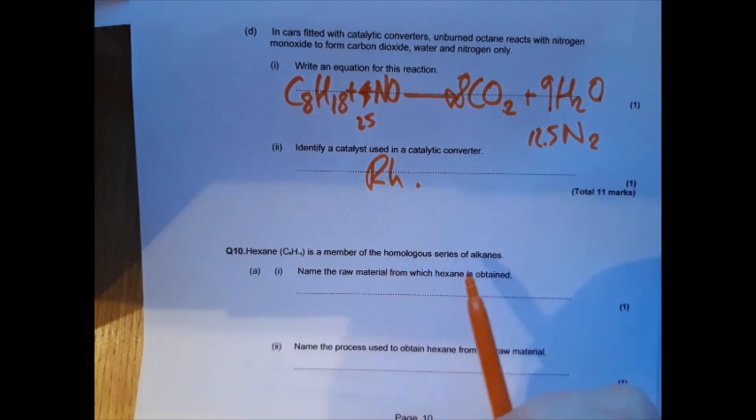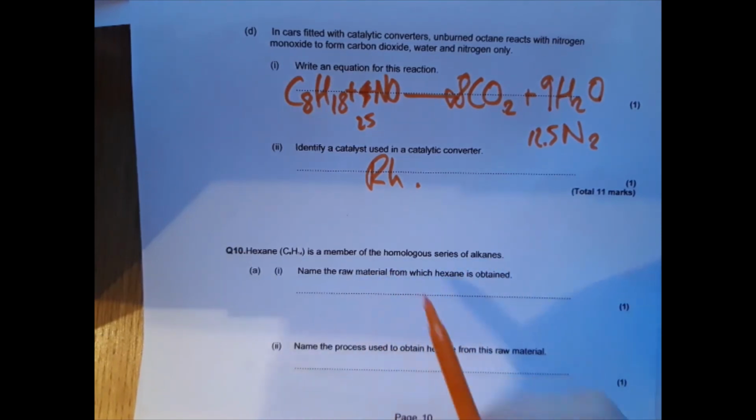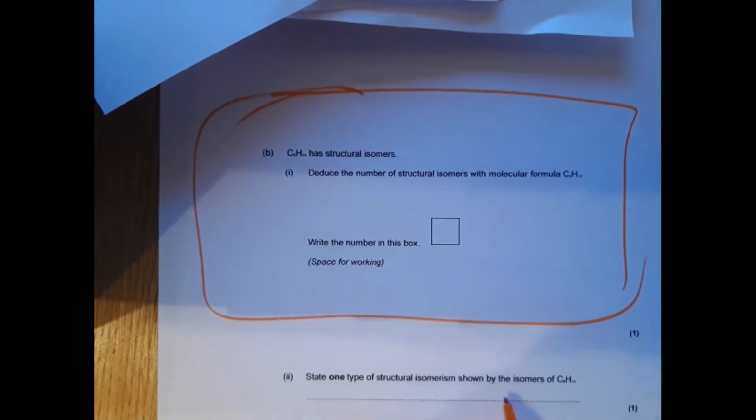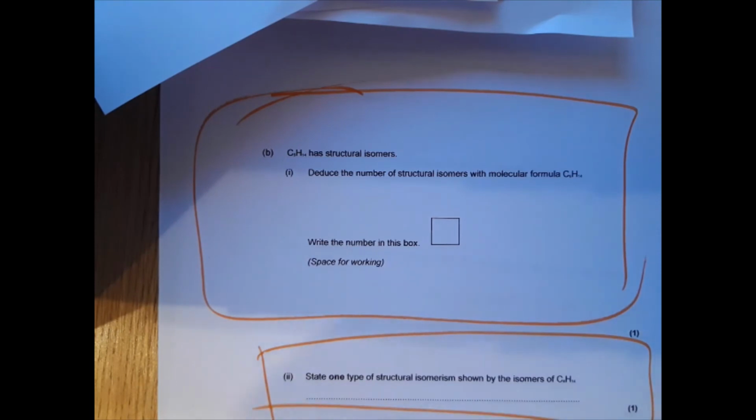Hexane is a member of the homologous series of alkanes found in crude oil. Name the process used: fractional distillation. C6H14 structural isomers. How many structural isomers? Ignore that question. It's a good question, but we're not doing it now. State one type of structural isomerism. Sorry, everybody, we're not doing that now.